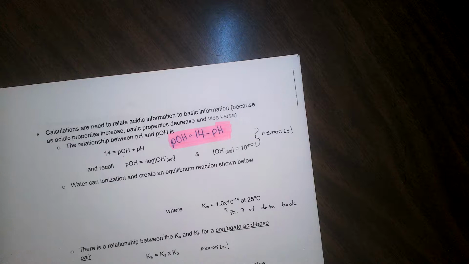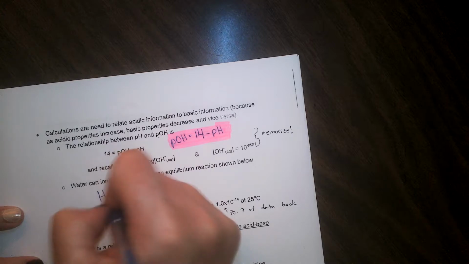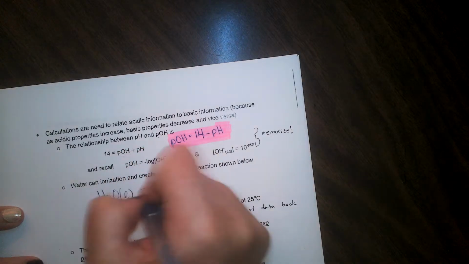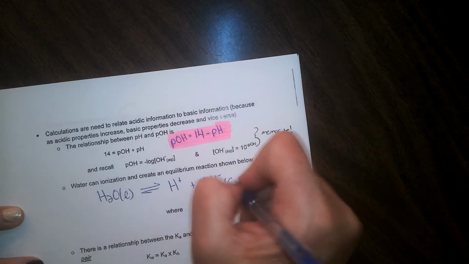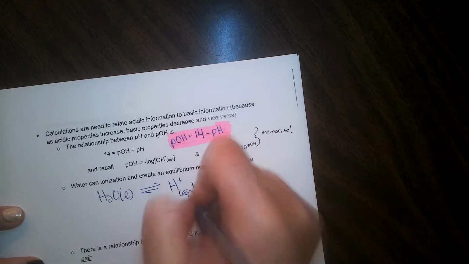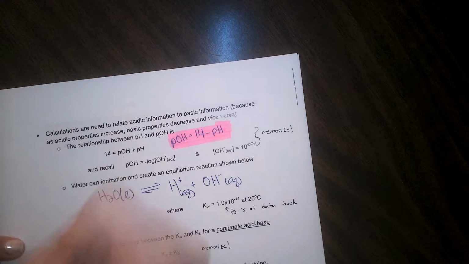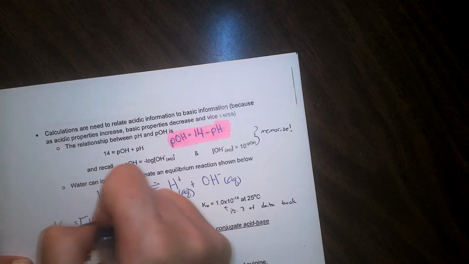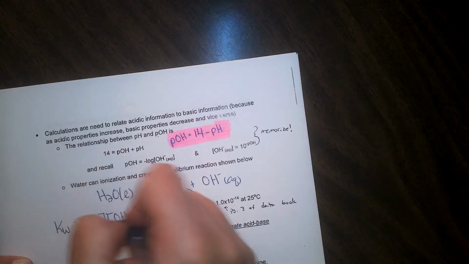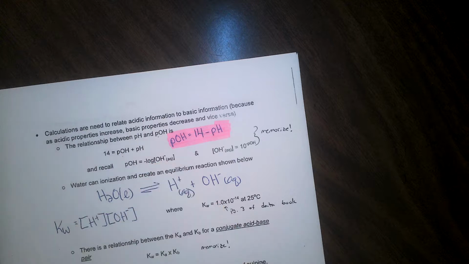Okay, so water can ionize and it can create an equilibrium reaction, right? H2O liquid, we get a hydrogen ion and we get an OH ion. It's what we've been talking about all along. Well, we can have a Kw, a constant for water, equal to the hydrogen ion concentration multiplied by the hydroxide ion concentration. Okay?